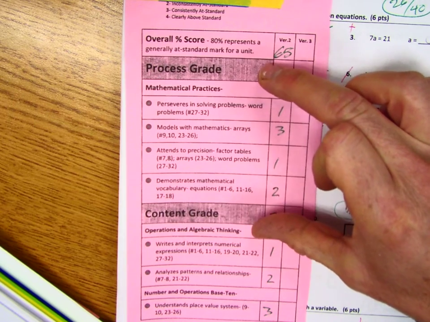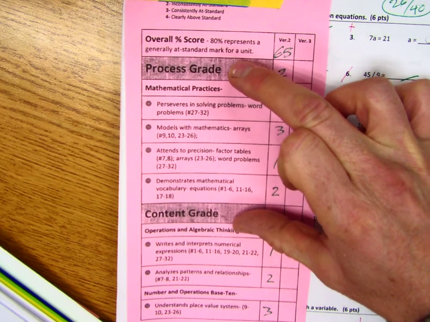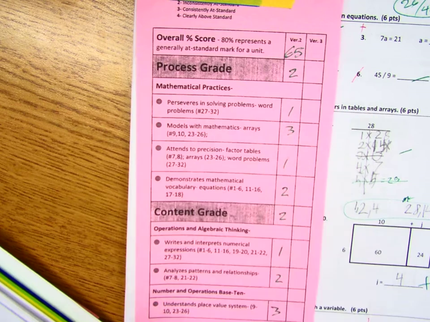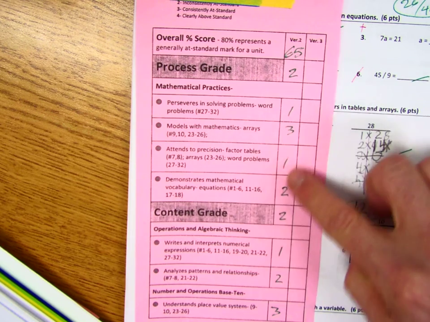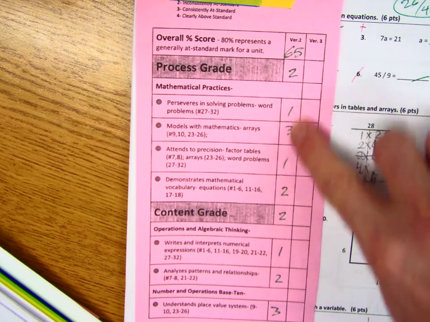you'll see two grade areas here, and these are areas that are going to show up on the report card. Students are going to get a process grade in math and a content grade in math. And these targets here represent the things that they did, or the activities, the mathematical practices that they engaged in on this test, and our assessment of those. This is sort of an overall mark that represents these.